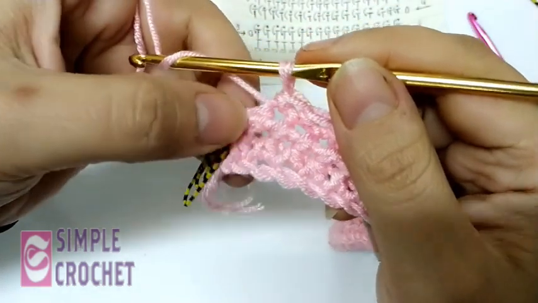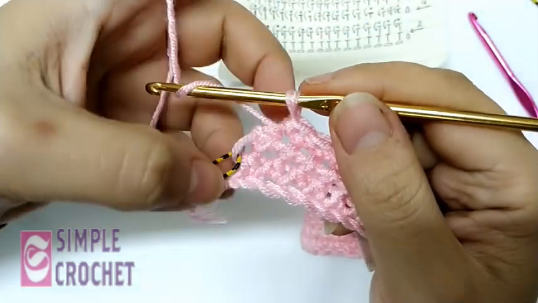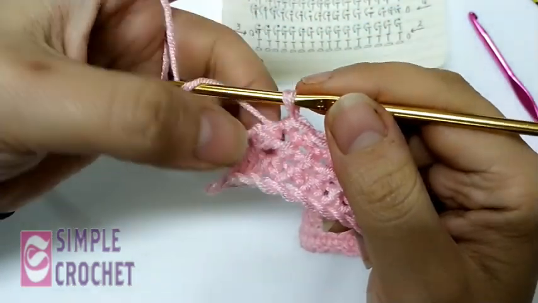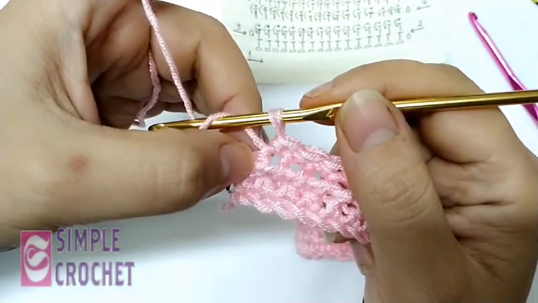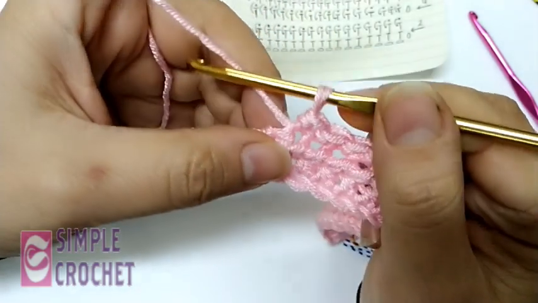Now I have reached the end of my row. This is the stitch where the marker is, and this is the last stitch. It's a little bit tricky because it's a slip stitch, but you will manage.